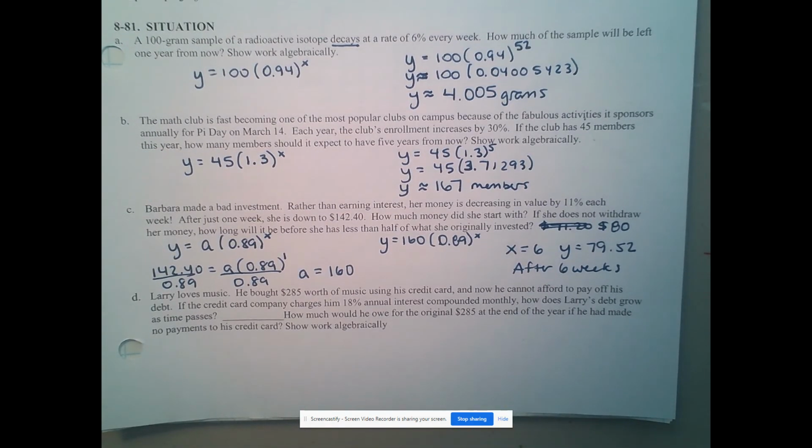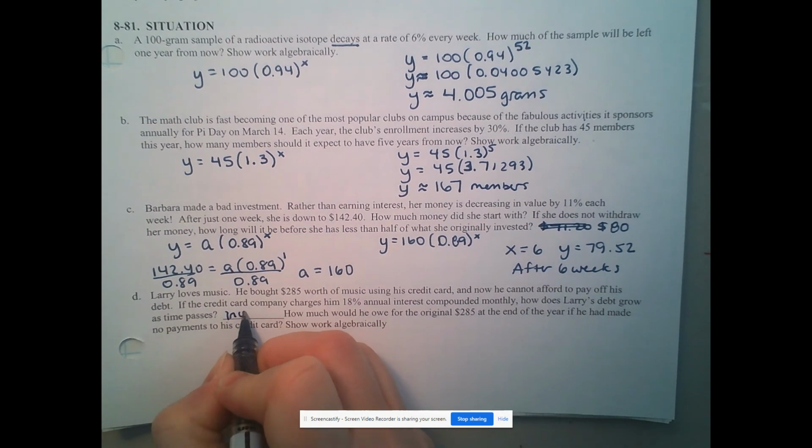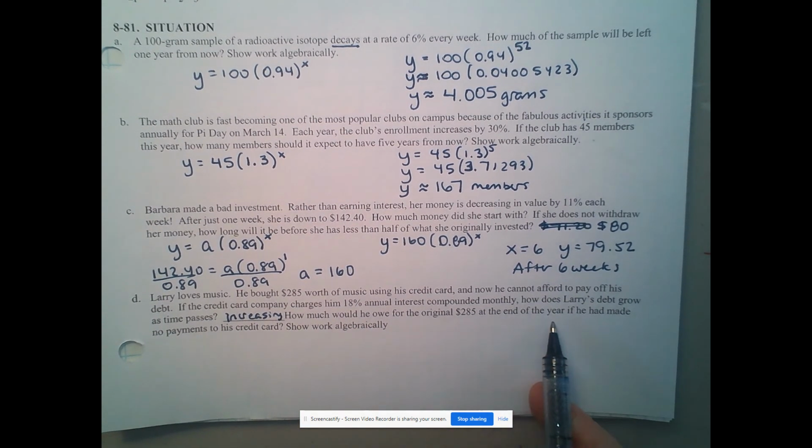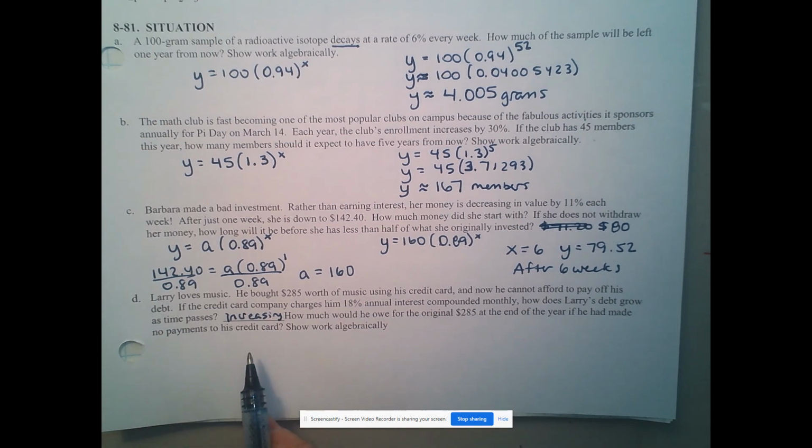Larry loves music. He bought $285 worth of music using his credit card, and now he cannot afford to pay off his debt. If the credit card company charges him 18% annual interest compounded monthly, how does Larry's debt grow as time passes? So he's being charged interest, which means it is increasing, which is not a good thing. How much would he owe for the original $285 at the end of the year if he made no payments to his credit card?